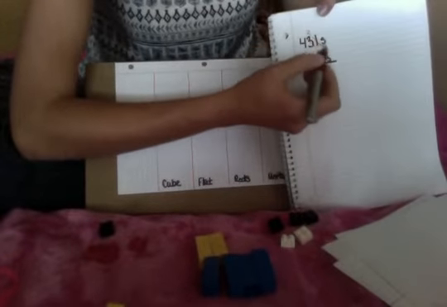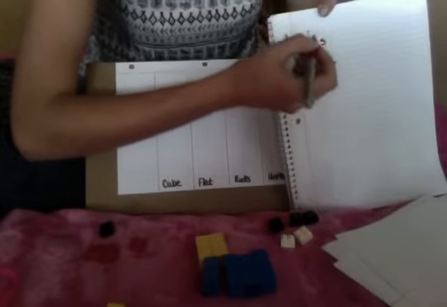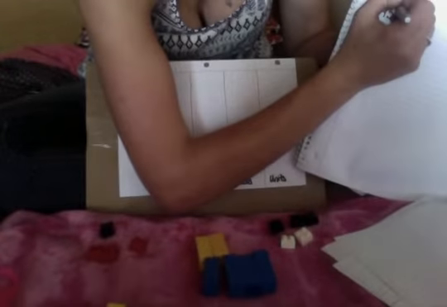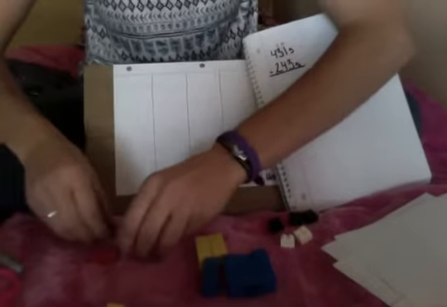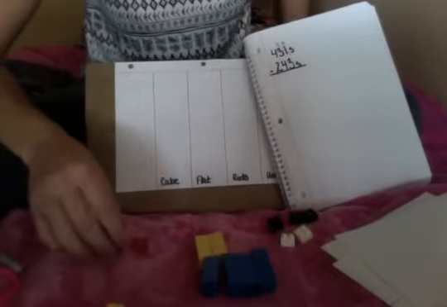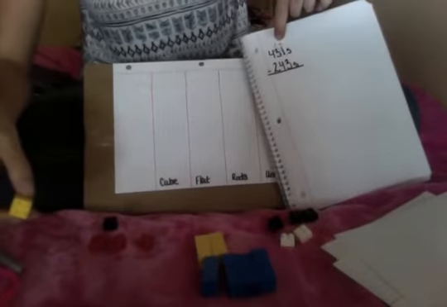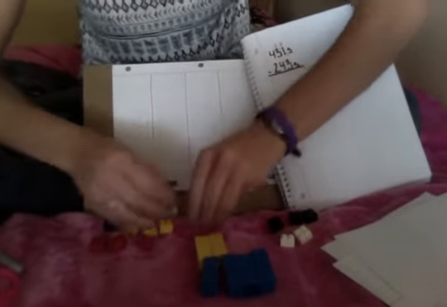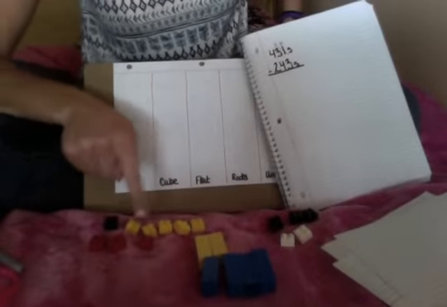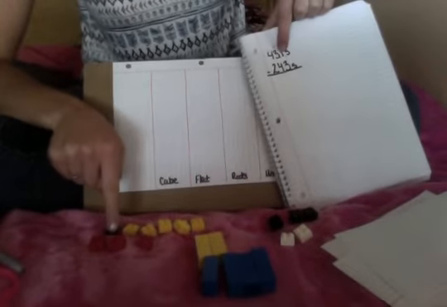And then over here, because we're in base 5, it gives us 5 more, which this then equals 6. 5 plus 1 equals 6. So now we have 6, and we'll show that down here. So here's our 1 and our 3. And then we borrowed 1 rod from the rods category, which gave us 5 units.